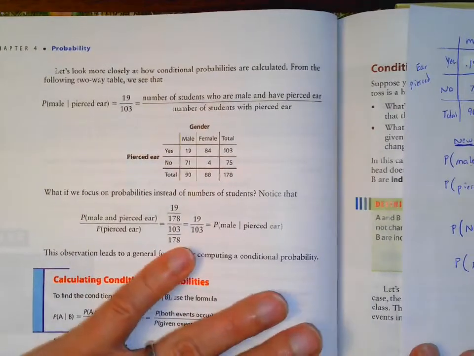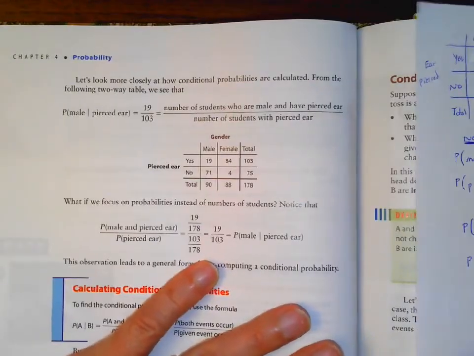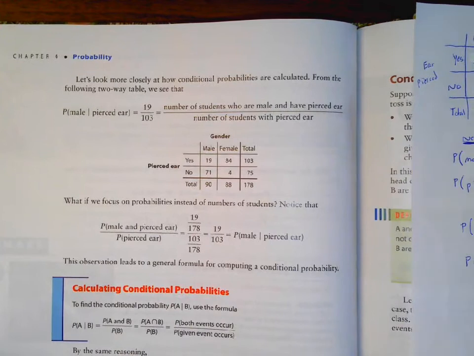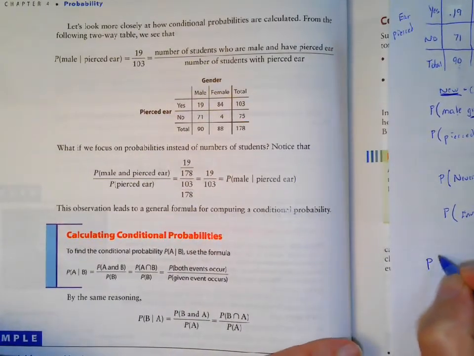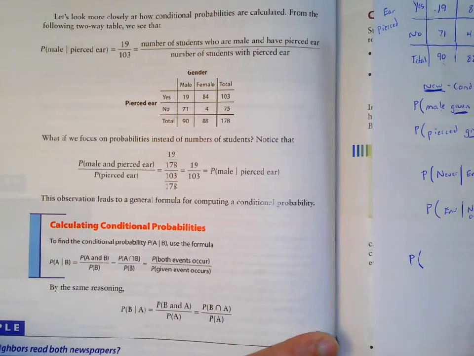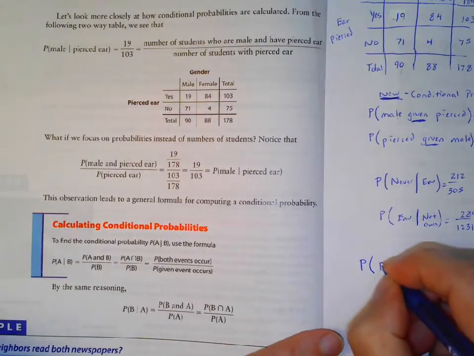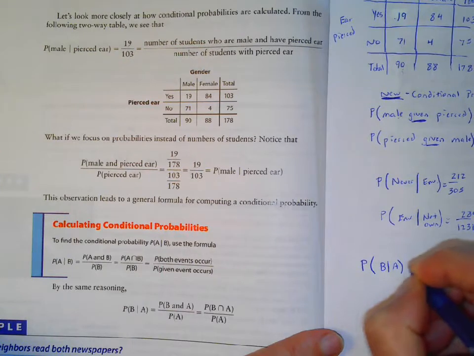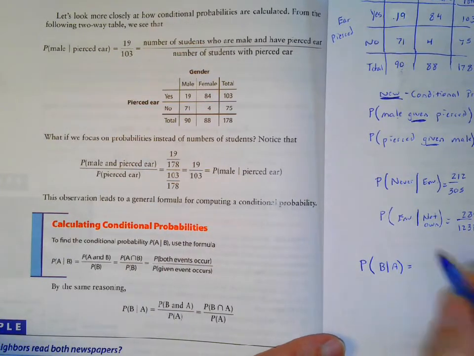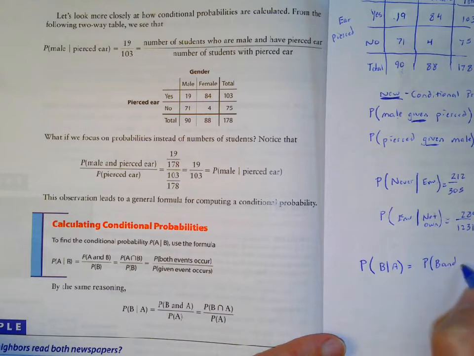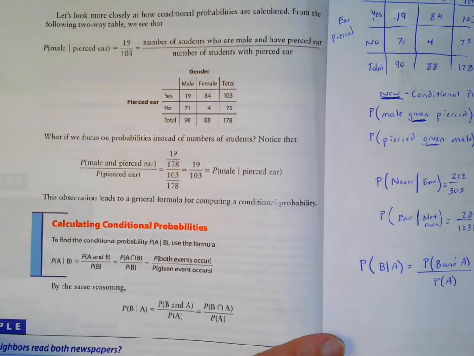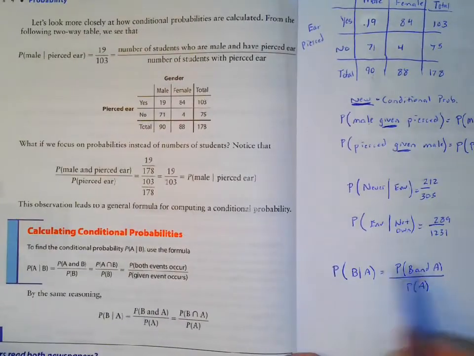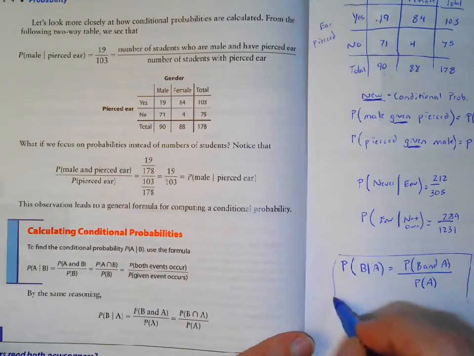Basically, if you want to use a formula for conditional probability, the probability of B given that A happens is the probability of B and A happening divided by just the probability of A. That's our general formula that we can use for these conditional statements.